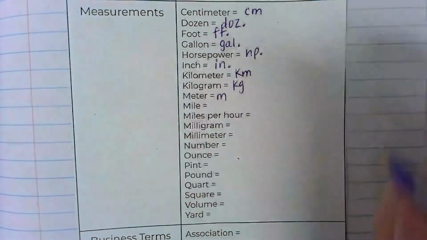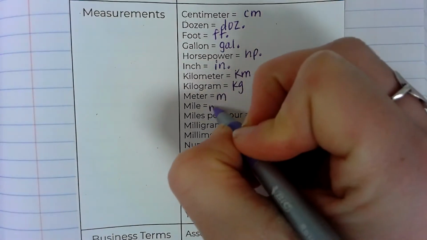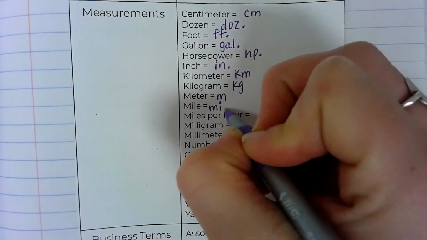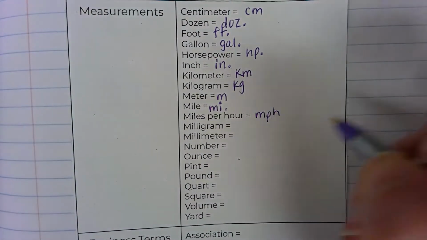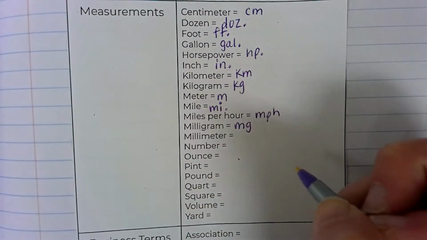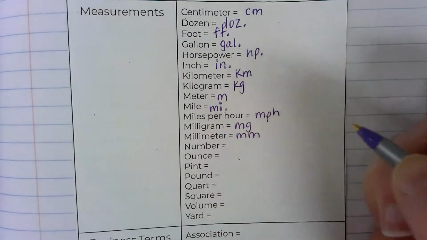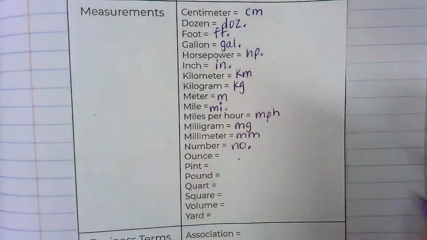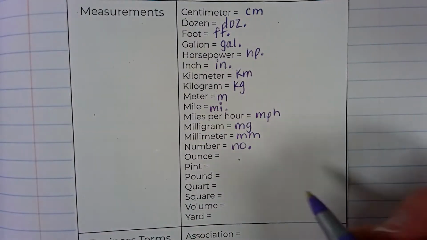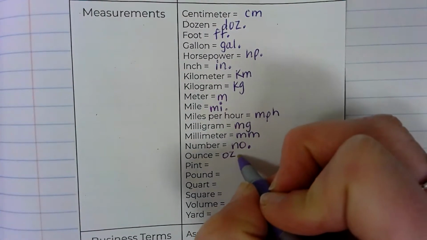Meter, it's just M. Mile, lowercase m-i, period. Miles per hour, mph. Milligram is mg. Millimeter is mm. Number would be no, period. Ounce is OZ, period.